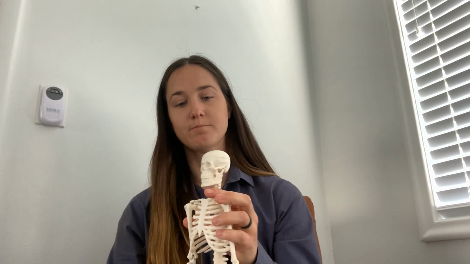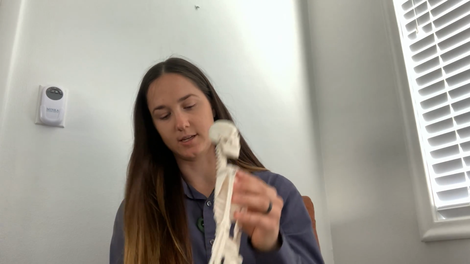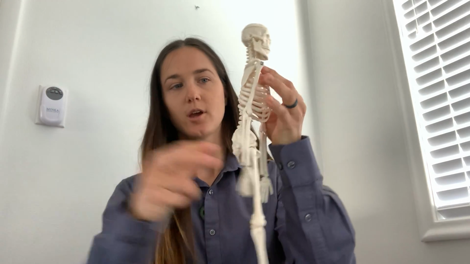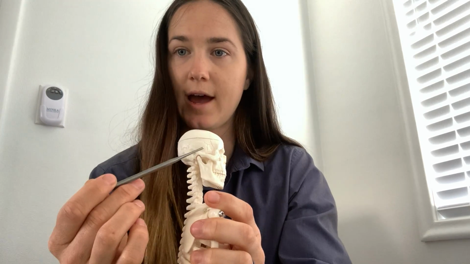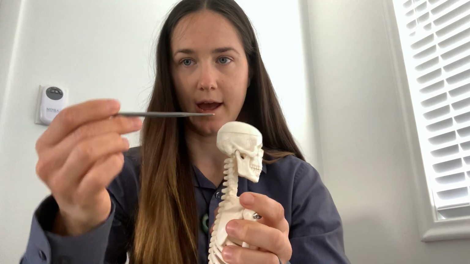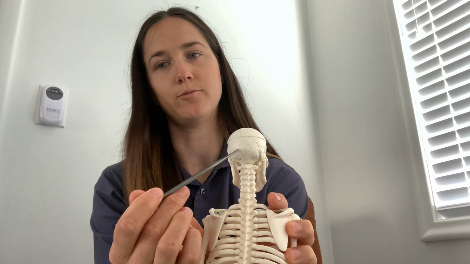I'm going to first start on the axial system, and I'll first start with Ahmed's head. His skull here has 8 different bones. We have the frontal bone here. Inside his eye sockets, you would be able to see his ethmoid bone. On the side here, we have the sphenoid bone. We also have the temporal bone. We have the parietal bone up here, and on the back we have the occipital bone.